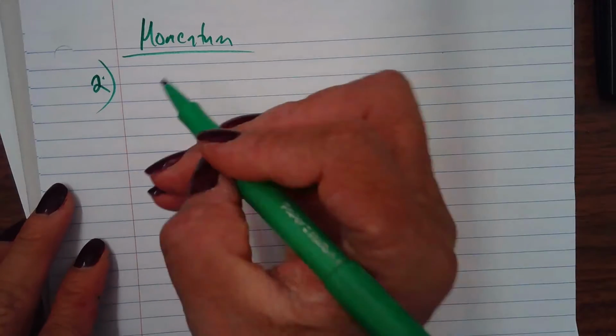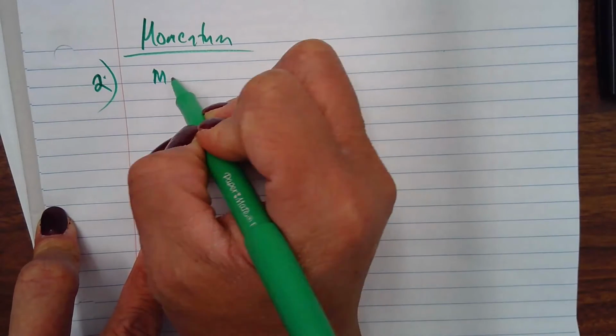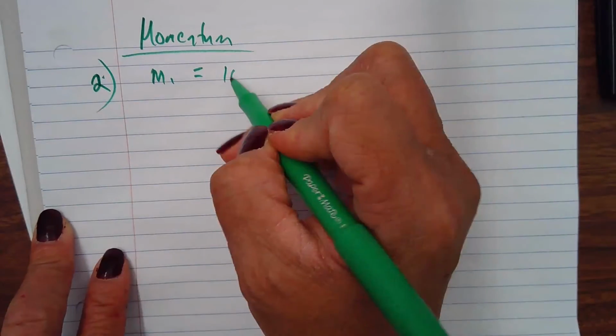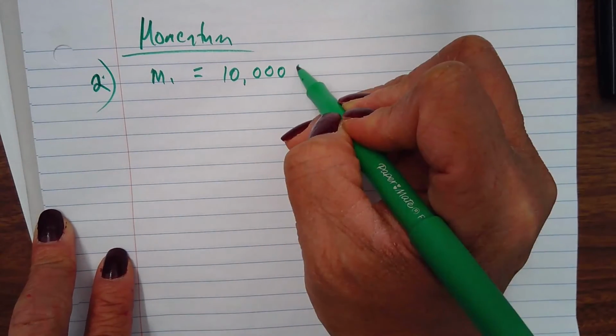All right, let's try number 2. A freight car with a mass of 10,000 kilograms is moving to the right with a speed of 15. What must be the velocity of a 15,000 kilogram freight car so that the two cars will stop when they collide? Okay, so the first mass, I'm going to call the first mass the 10,000 kilogram car.